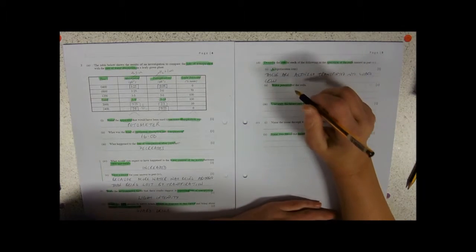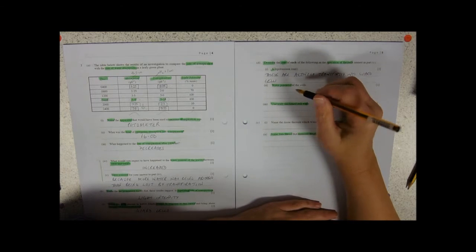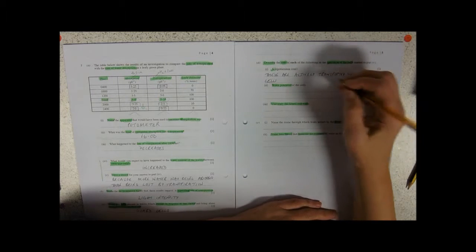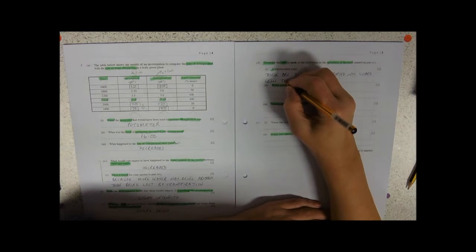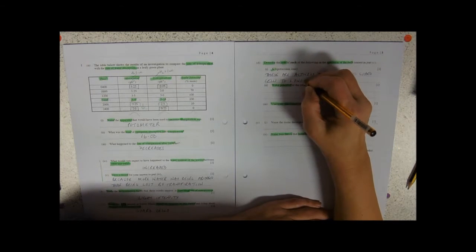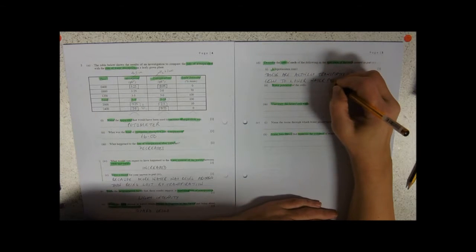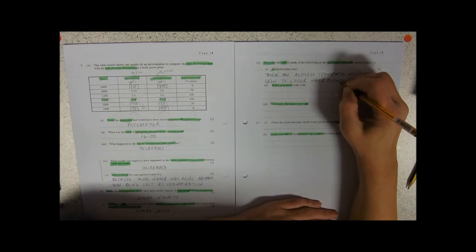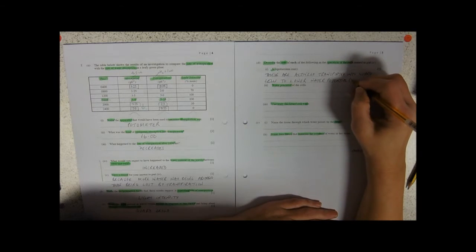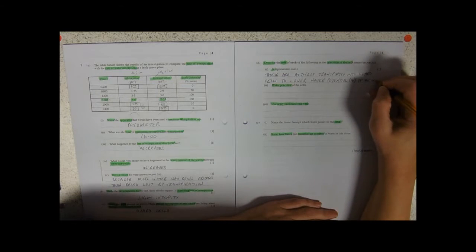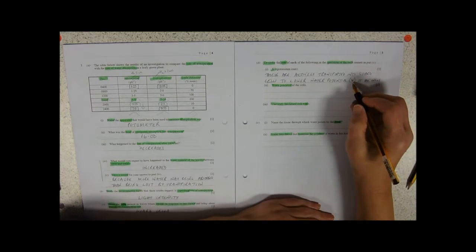Now I know they've talked about water potential there, but I'm thinking that's what their job is, so I'm going to put it in anyway. Actively transported into guard cells to lower water potential of the cells.